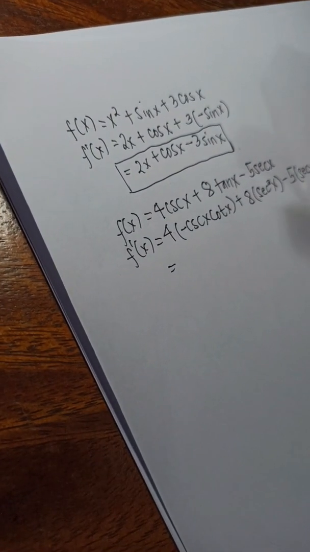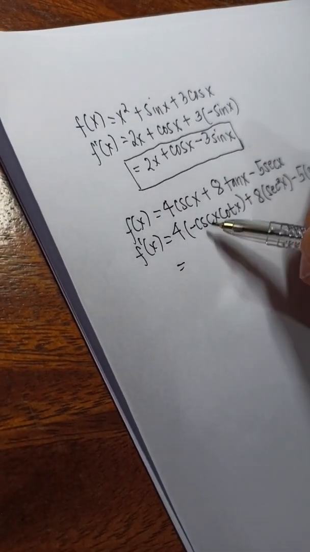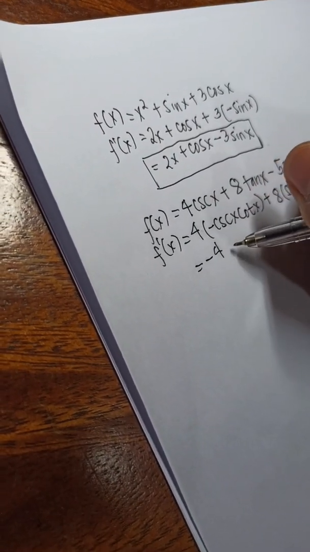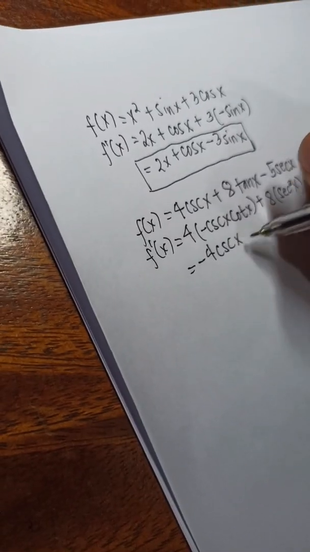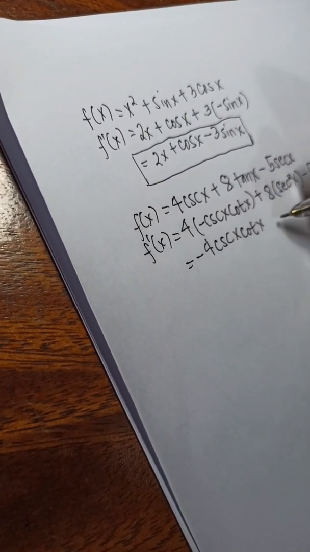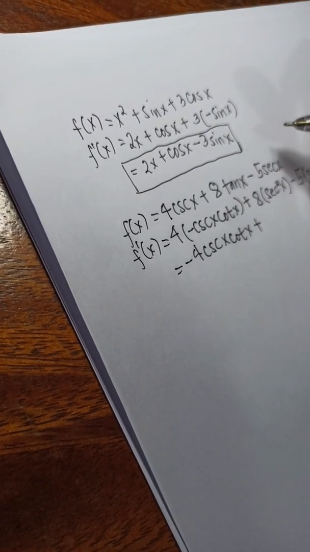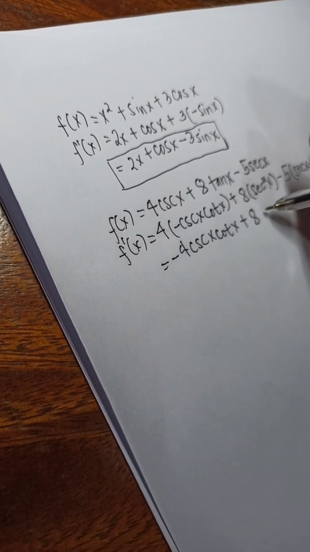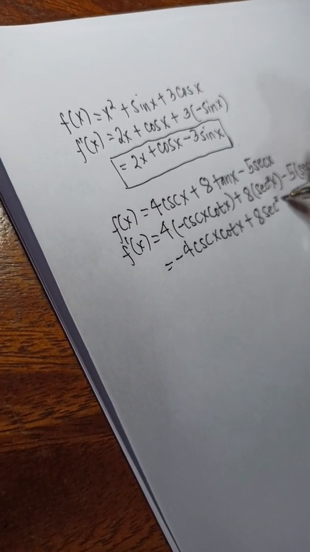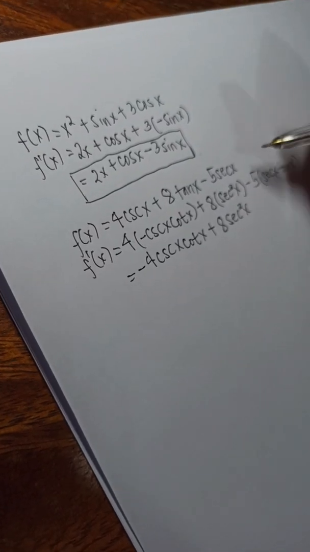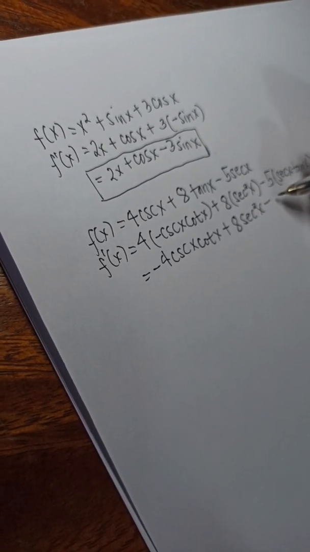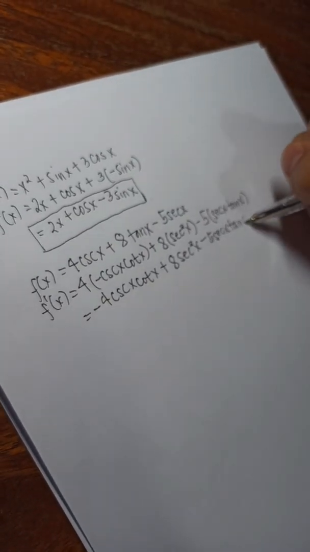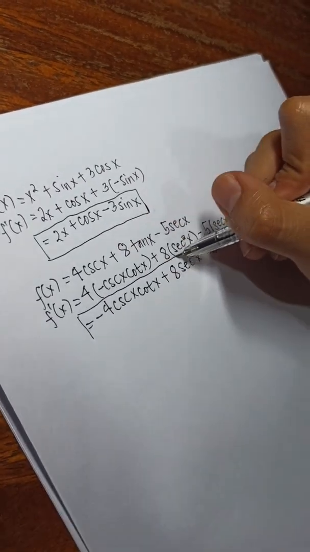Solving this would give us our final answer, which is 4 times negative cosecant x cotangent x would be negative 4 cosecant x cotangent x, plus 8 times secant squared x would be 8 secant squared x, minus 5 secant x tangent x. And this would be our final answer.